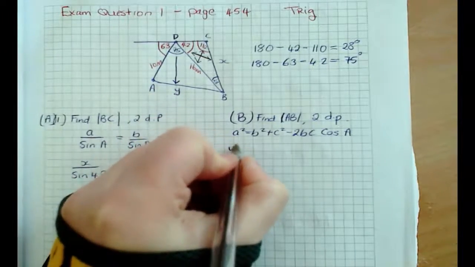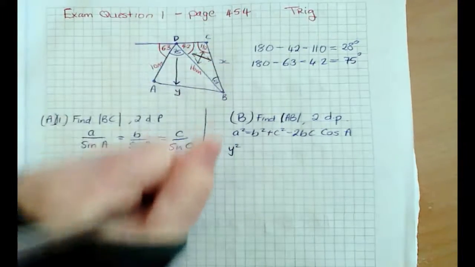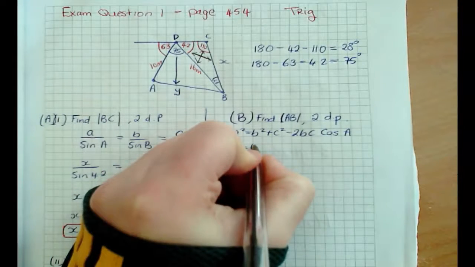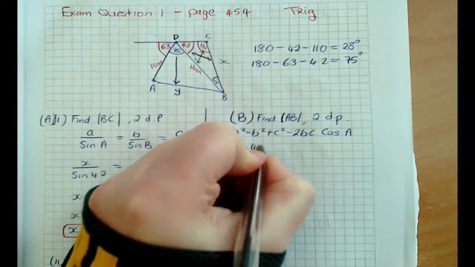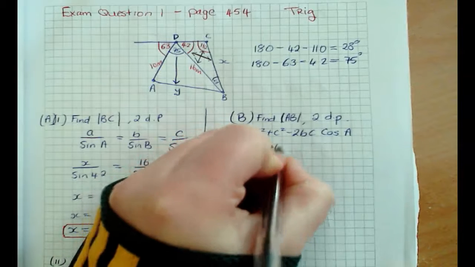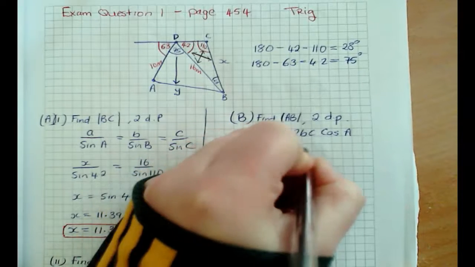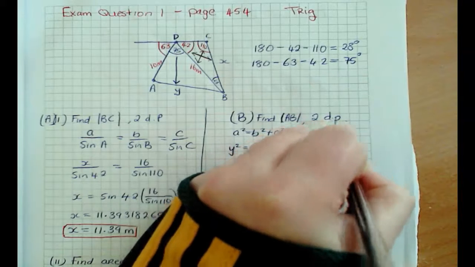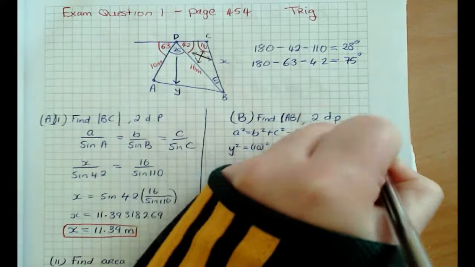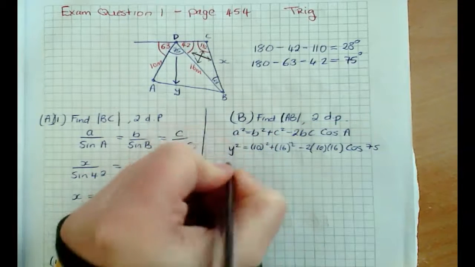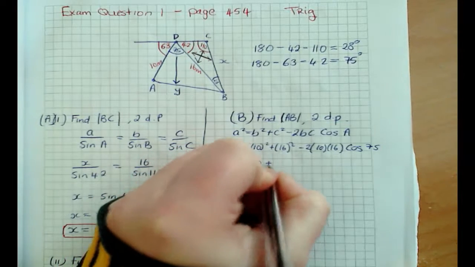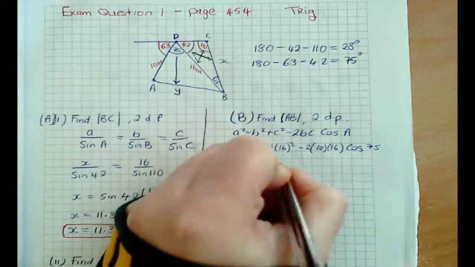So y squared is equal to 10 squared plus 16 squared minus 2 by 10 by 16 cos, and our angle is 75 degrees. So y squared is equal to 10 squared, which is 100, plus 16 squared, which is 256.